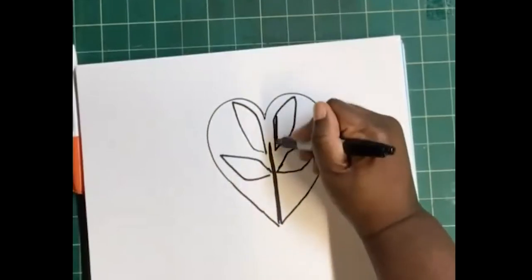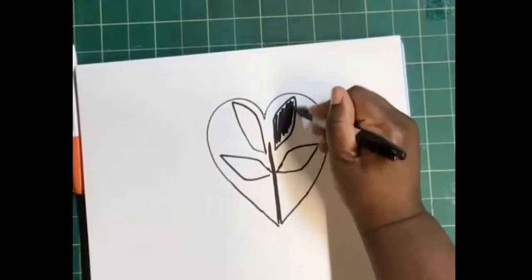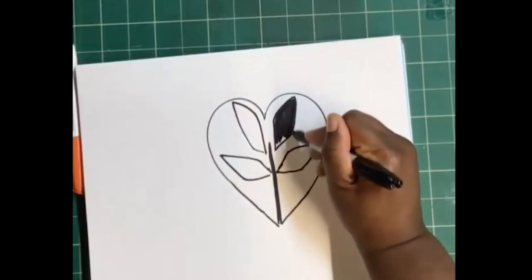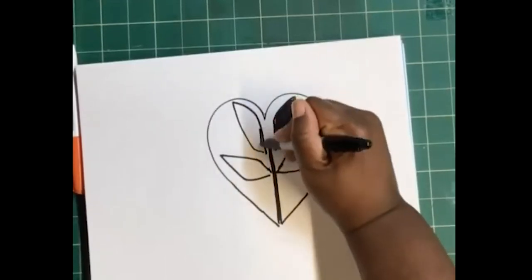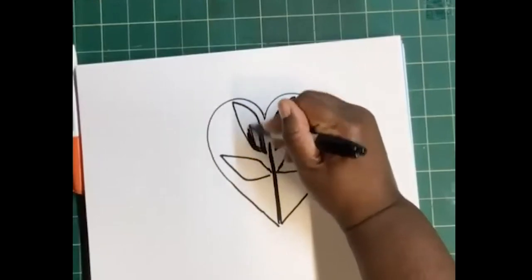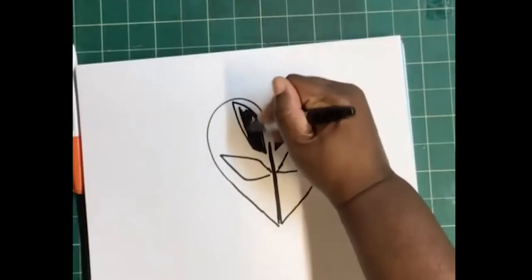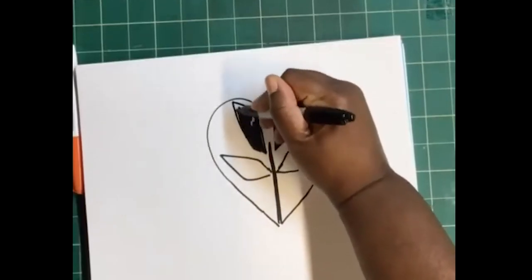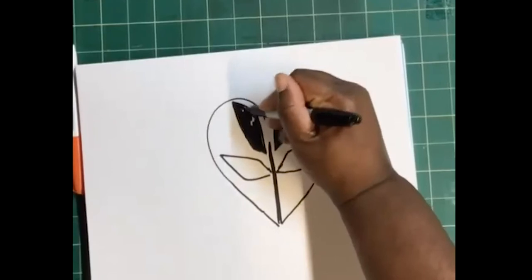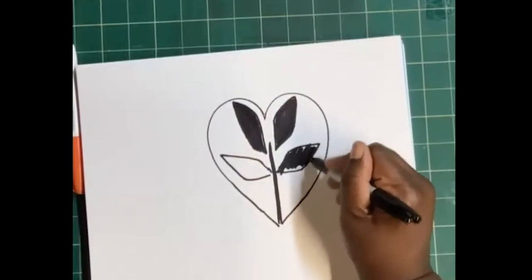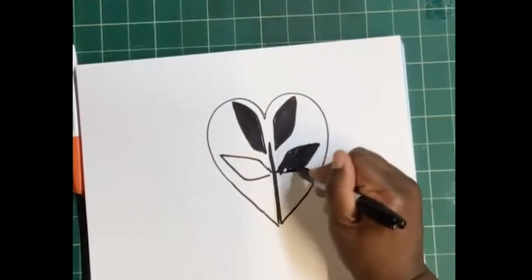I want to color these leaves in black, really rough sketch. These are just simple icons, ways to communicate.